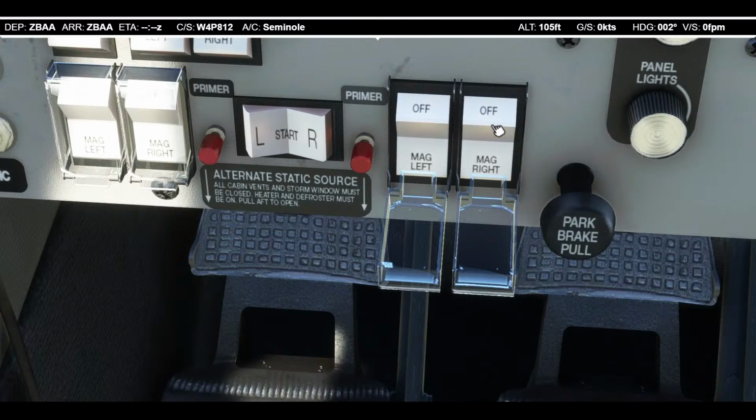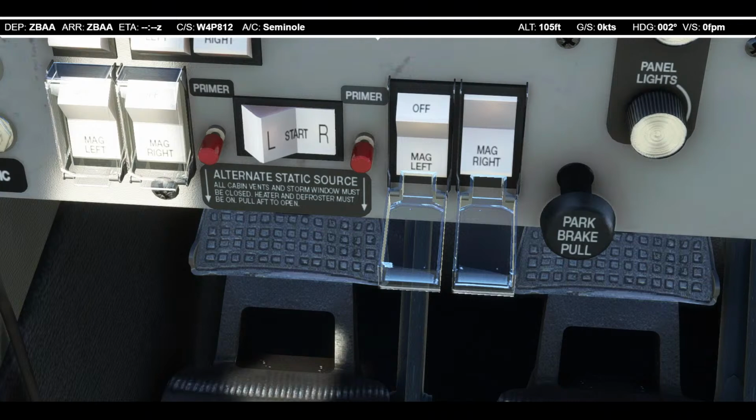see what happens if we click magneto right. Do we have to click this as well? Let's just do this methodically. Primer maybe first and then start. No, I have no real idea what the primer actually does in real life. Start the primer. No, that's not it.